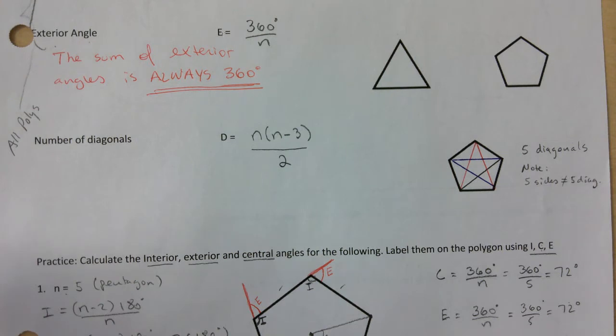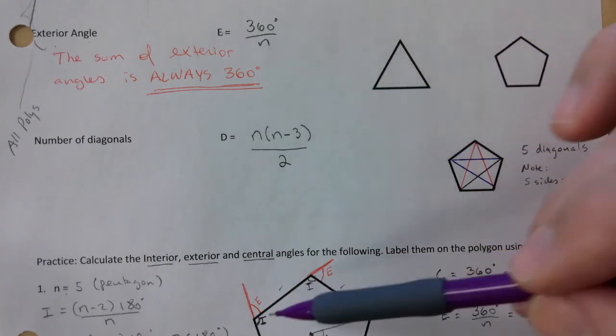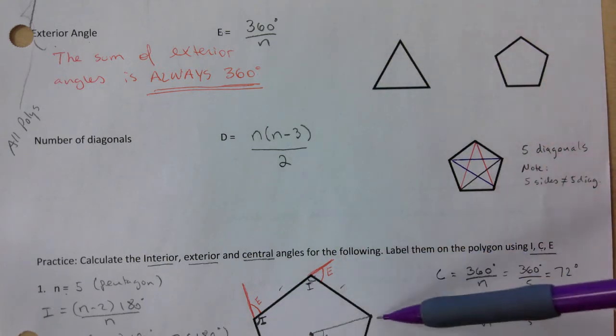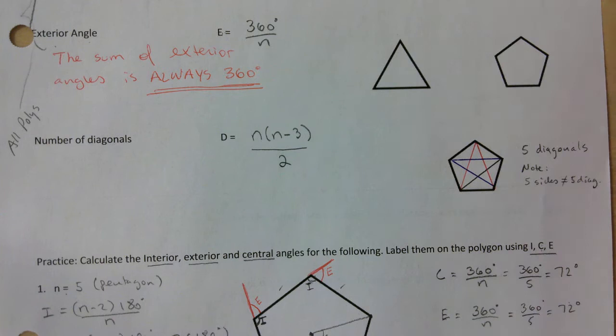It's interesting, right? It doesn't matter how many sides this thing will have. The more sides you have, still every single exterior angle, if you were to go around that shape, would add up to 360 degrees. So it's always 360 no matter what shape.